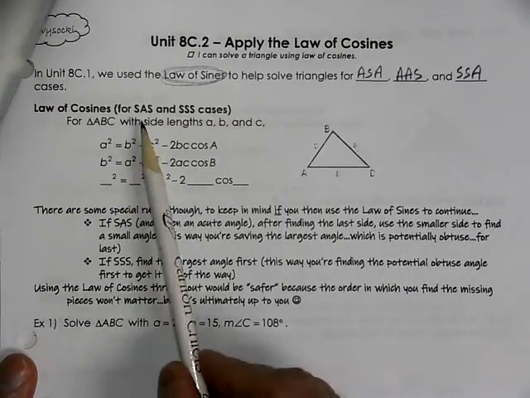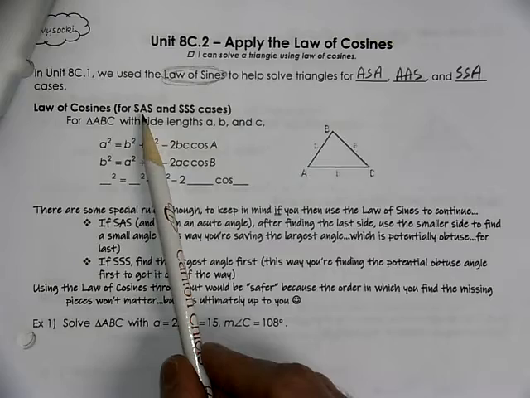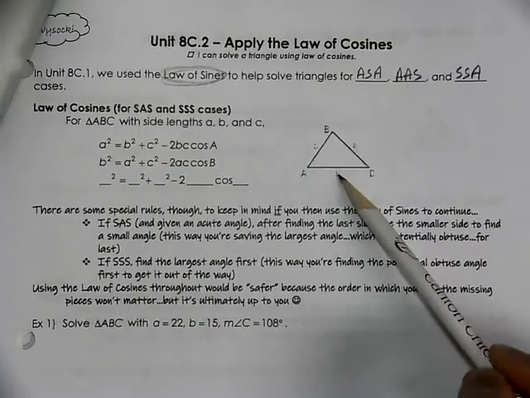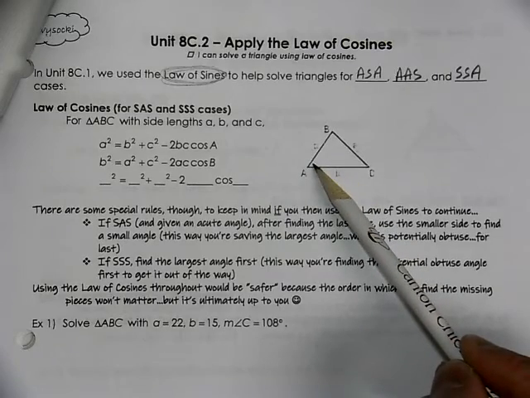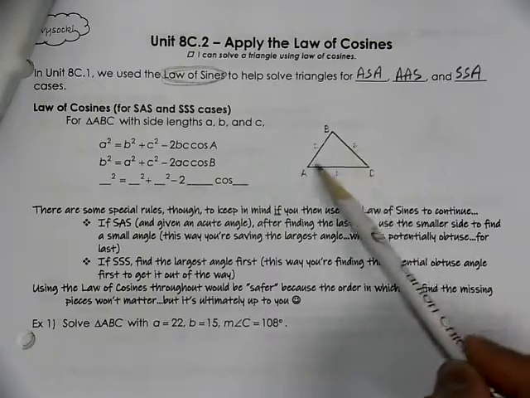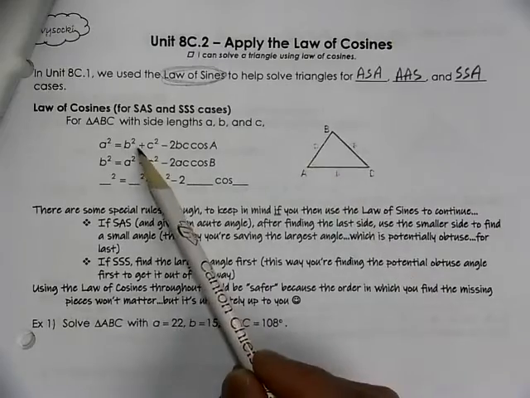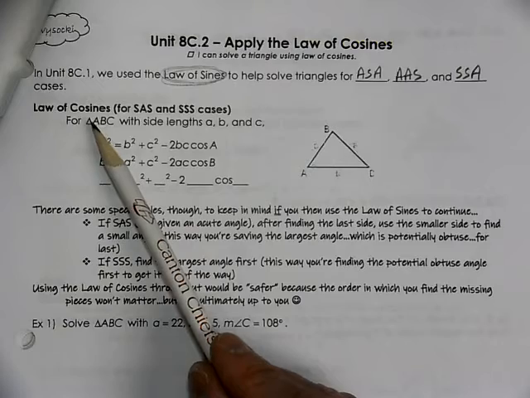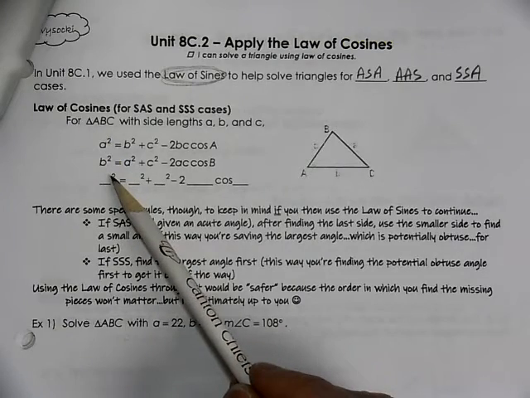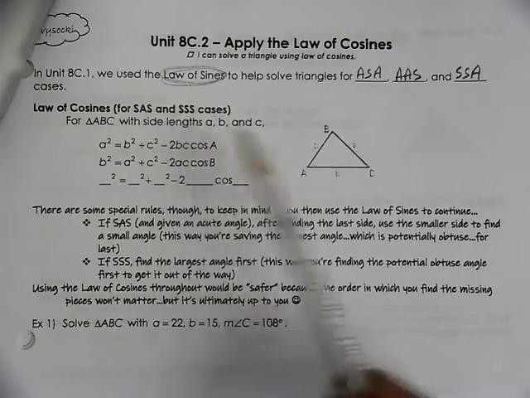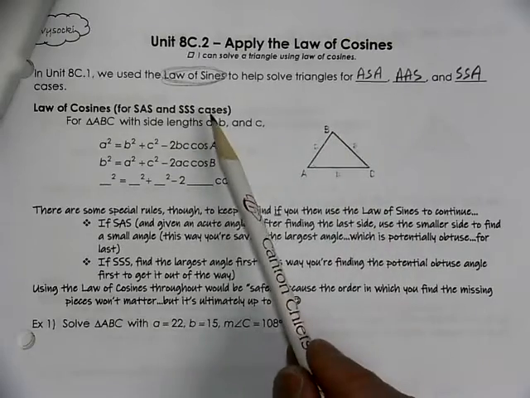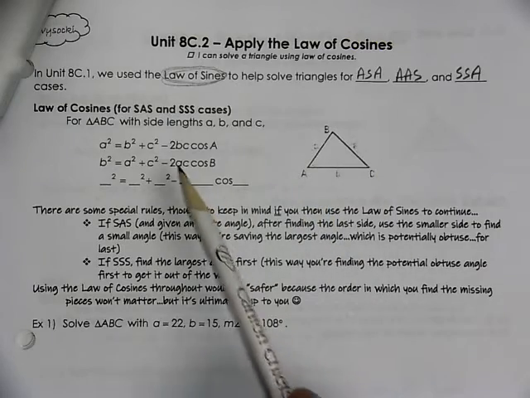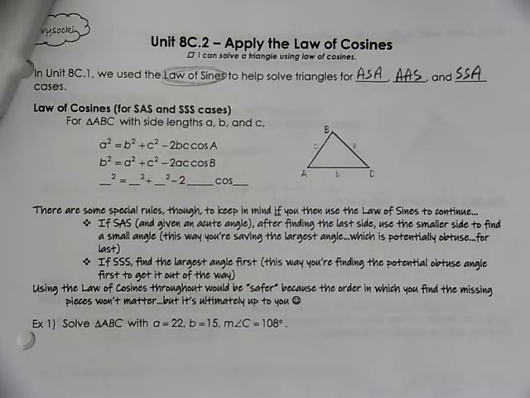Now, what if we have a situation that we don't have that? Like side, angle, side, where we have two side values and the included angle. I don't have the opposite side. So I have to use a different method, and that method is going to be called law of cosines. And then, of course, if you have all three sides and no angles, you're not going to have the angle and the opposite side. So you have to use law of cosines.